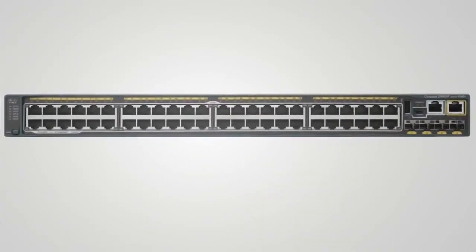Here we have a Cisco Catalyst 2960 series switch, and let's pretend that we take these first 12 ports and assign all of those to the accounting VLAN. And let's imagine that I've got a PC connected off of one of those ports.